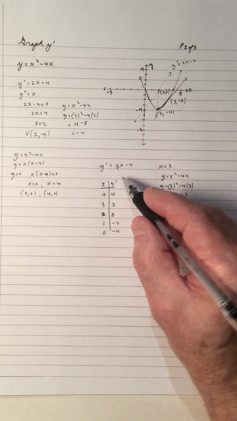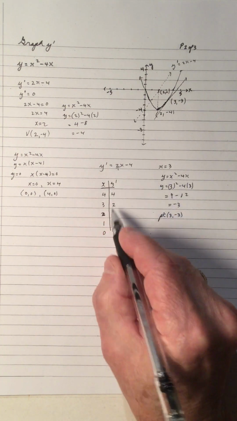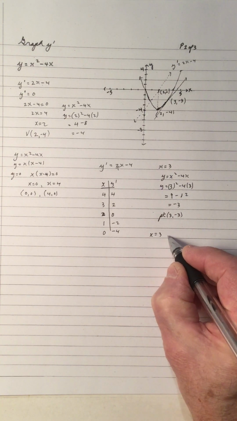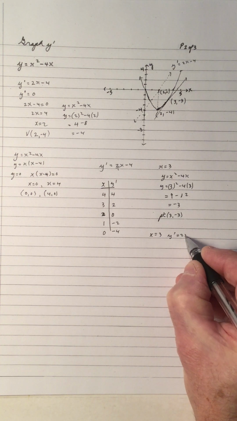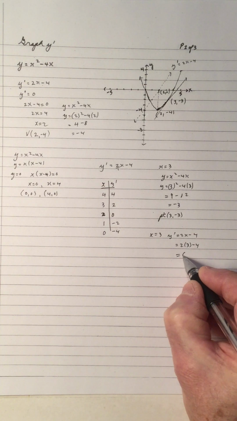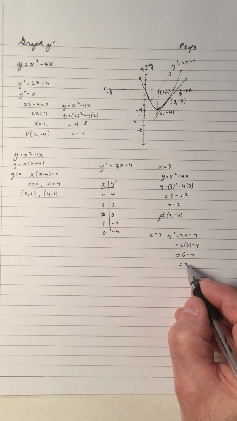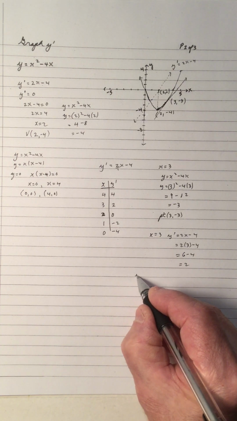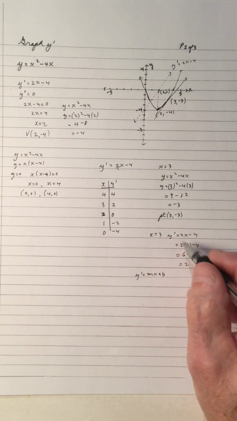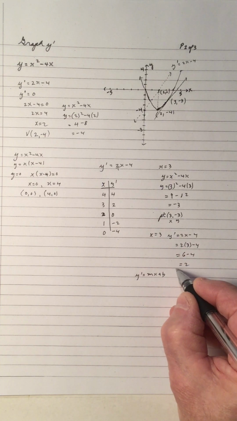When x is 3 and you put 3 into y prime equals 2x minus 4, you have 6 minus 4, which is 2. So when x is 3, the slope of the tangent is 2. That means that y equals mx plus b. At 3, the point is x comma y, and this is the slope.